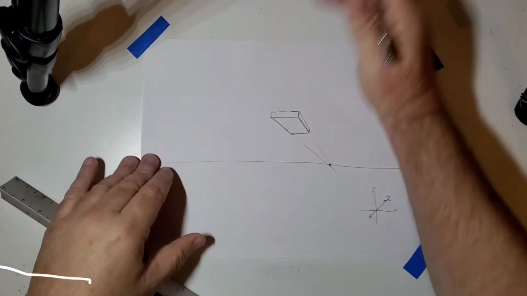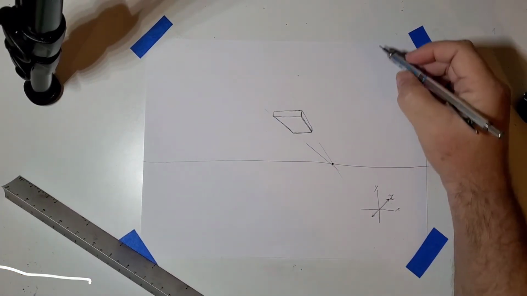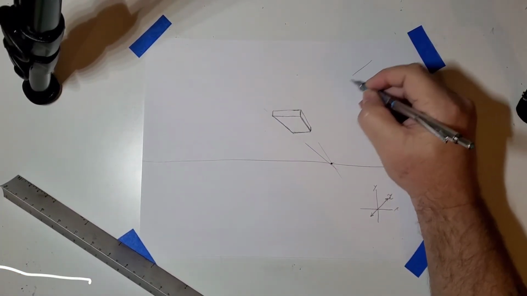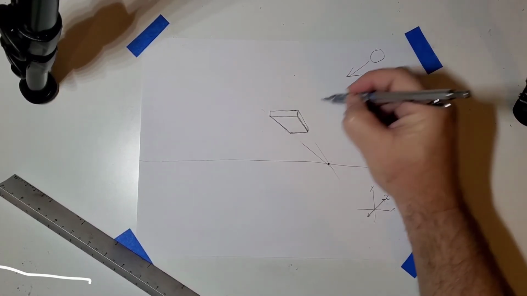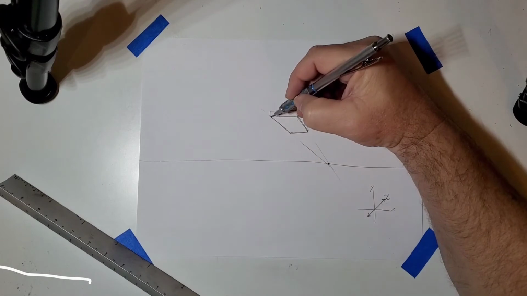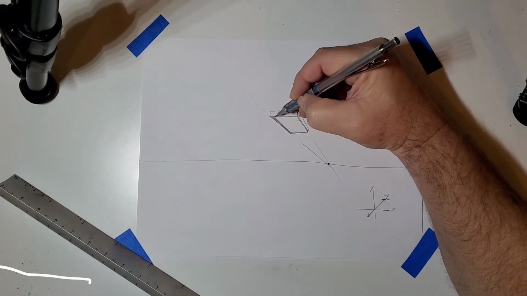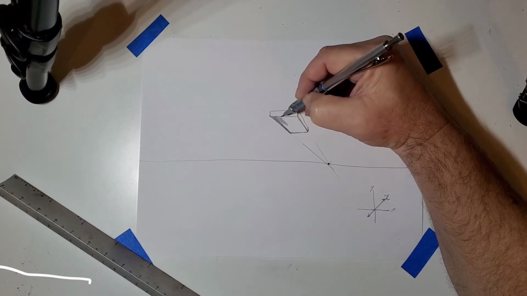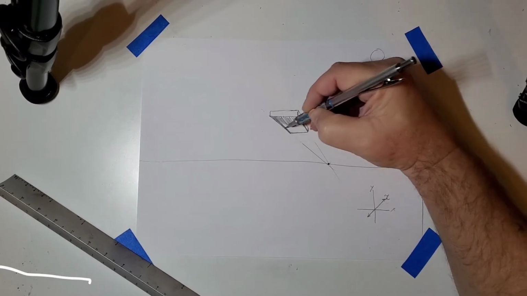Another thing that enhances these types of drawings is understanding your light and where your light comes from. So let's say our light comes from up here and shines down this way. Then we would, of course, darken in the shaded sides of the shape, and the bottom would get the most shade. That's going to be the darkest.